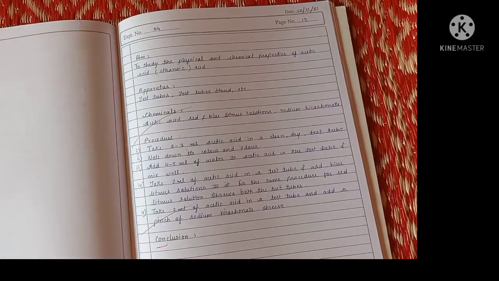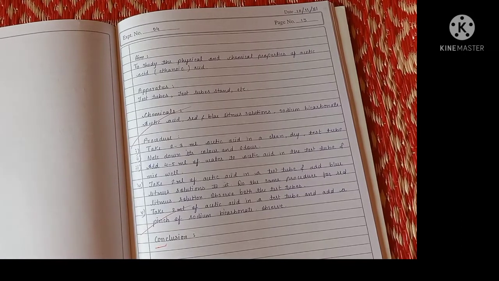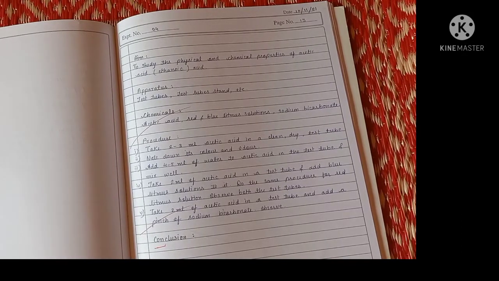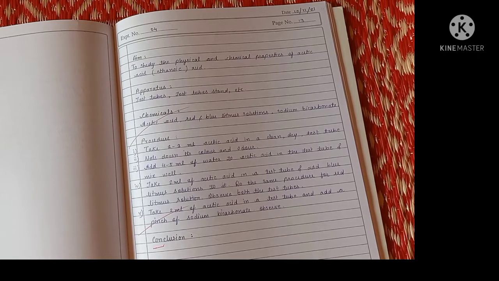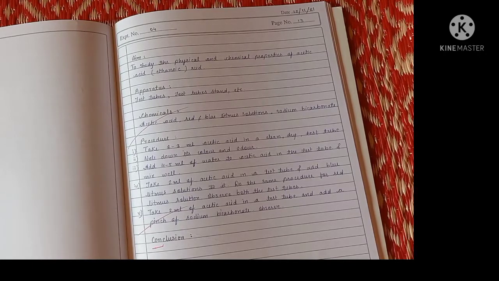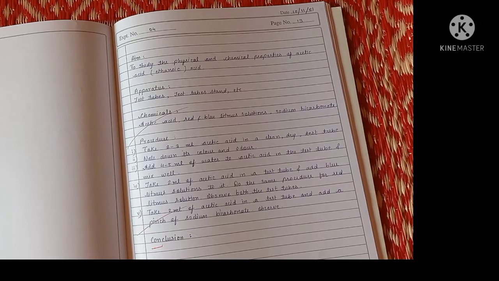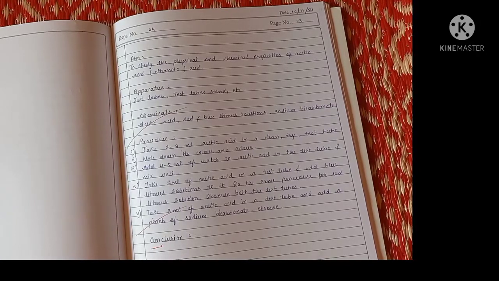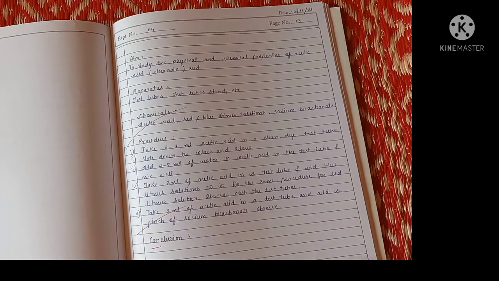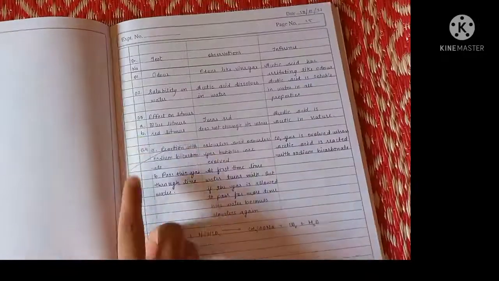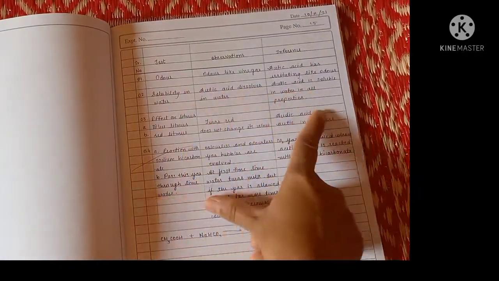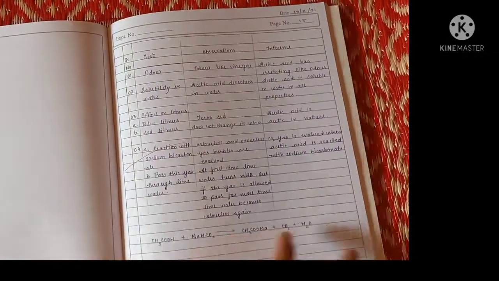Then practical number 4 of part second, to study the physical and chemical properties of acetic acid. So here apparatus is required, test tube stand, and the chemicals, basically acetic acid is present in the vinegar, so we have taken the vinegar or pure acetic acid. So procedure, how to identify their properties, and after procedure we have to write test, observation and inference, and then reaction.